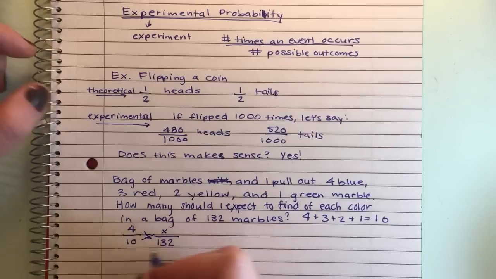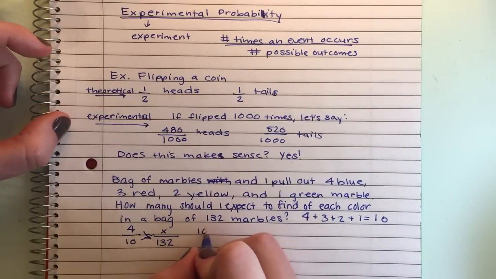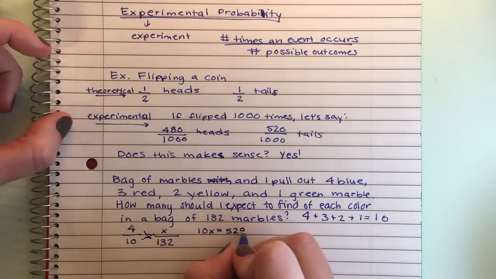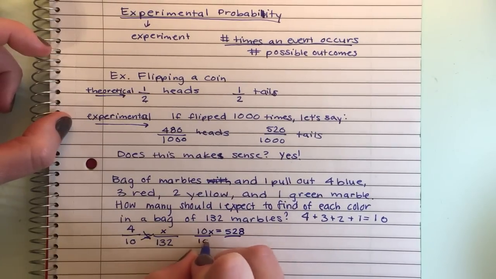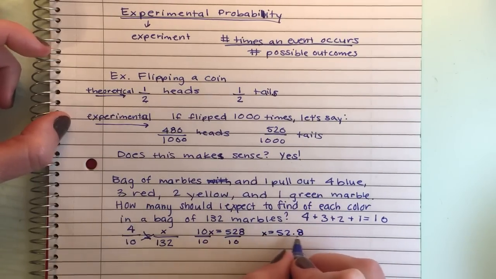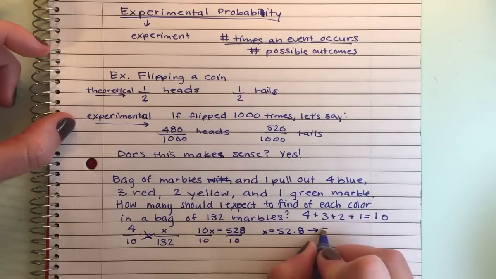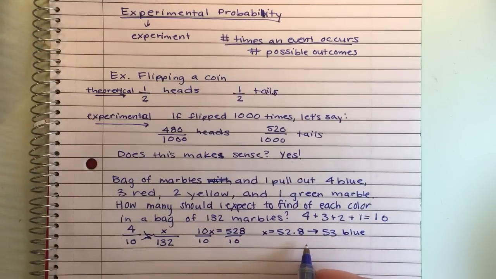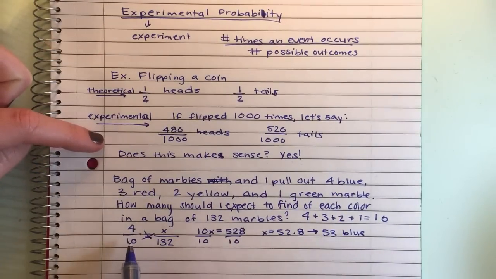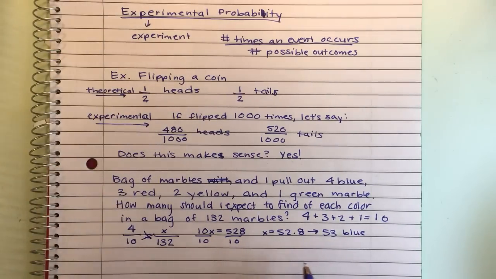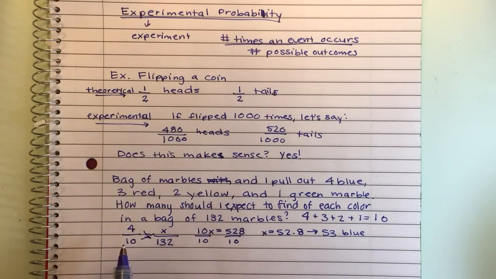If we remember how to solve proportions, we cross multiply. So 10 times X is 10X, and 4 times 132 is 528. If I divide both sides by 10, I'll get X equals 52.8, but I know I can't have part of a marble, so I'm going to round this to 53 marbles. And these were blue marbles. I'm going to ask myself that same question, does this make sense? And I know 4 out of 10 is about half, and 53 out of 132, that's about half, so it makes sense to me. It's a little less than half, but 4 is a little less than 5, which is half of 10.